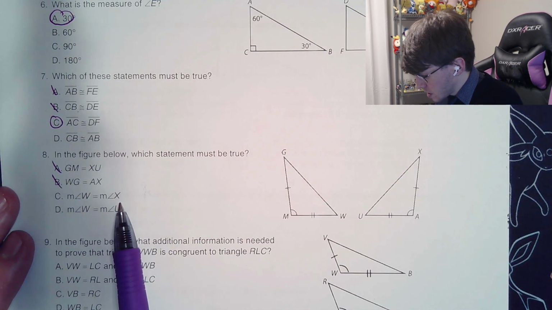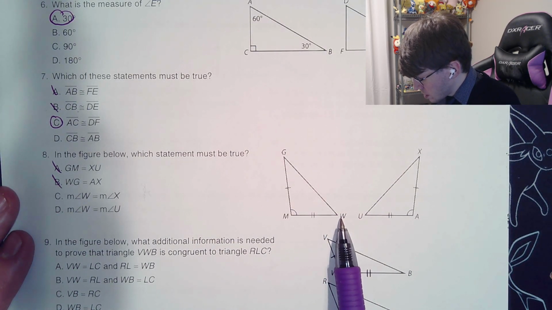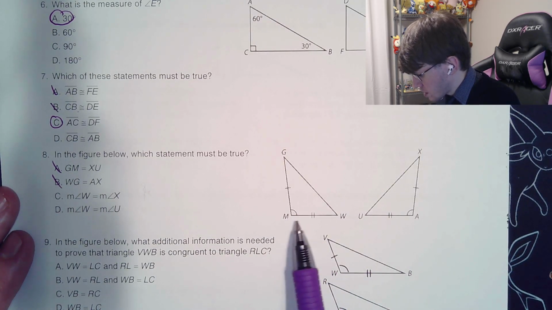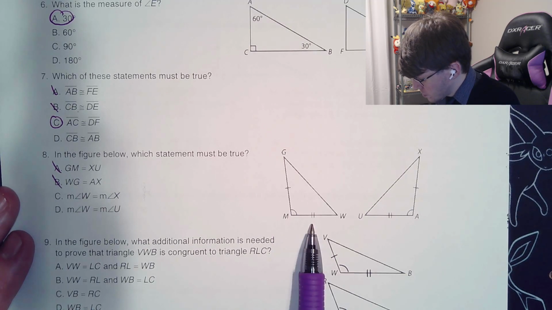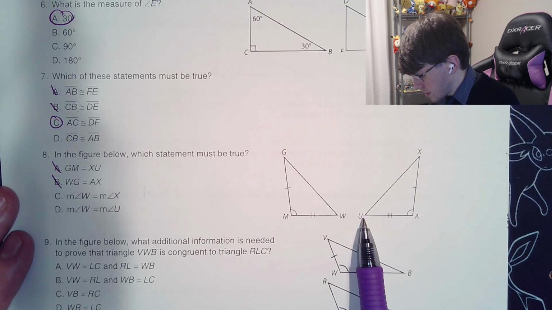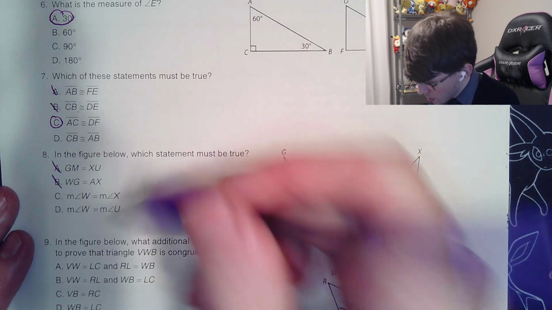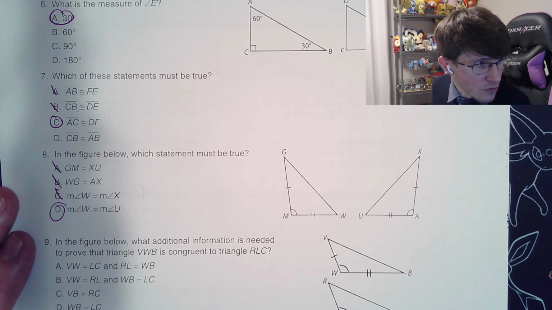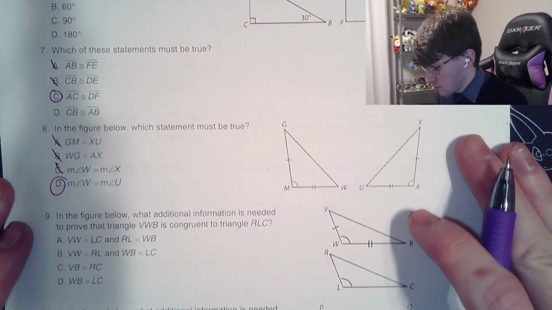W is the same as X. So W right here is the same as X. Well, if you see, we have the angle, the two tick marks, and then the blank. So we'd have to have the angle, the two tick marks, and the blank. So U and W would have to be the same. And actually, that's what that letter D is all about. Beautiful.